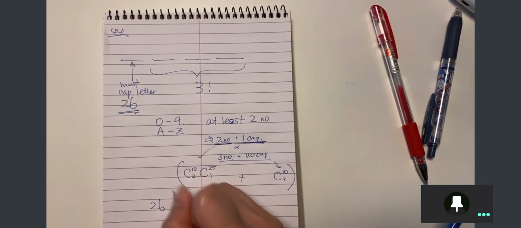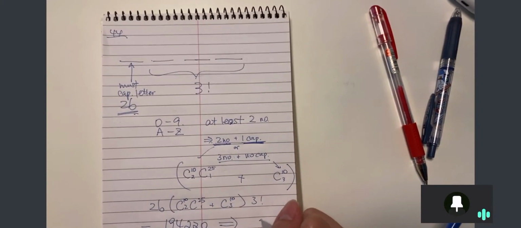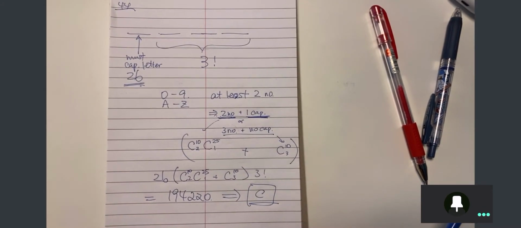Therefore, the number should be like that, C times 3 factorial, which gives 194220. It is option C.